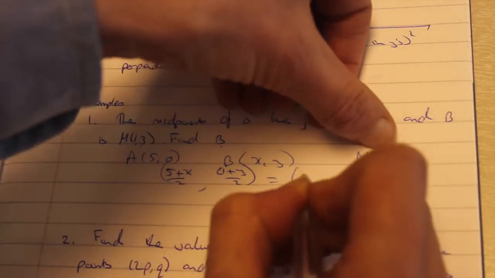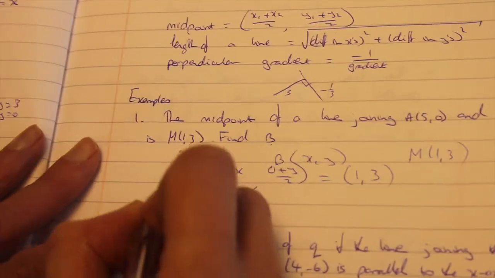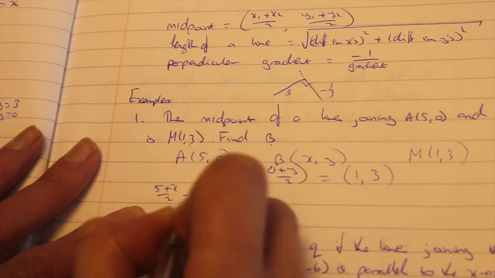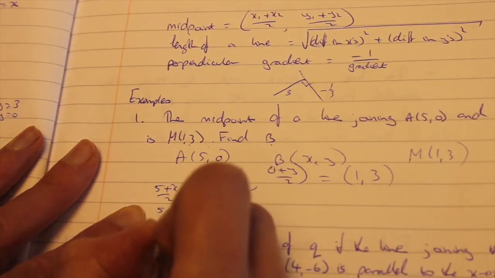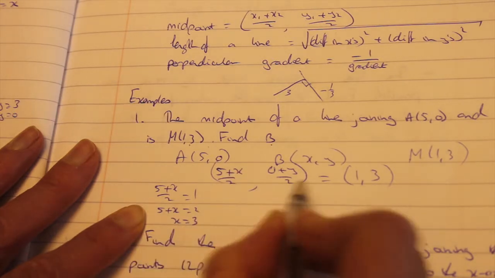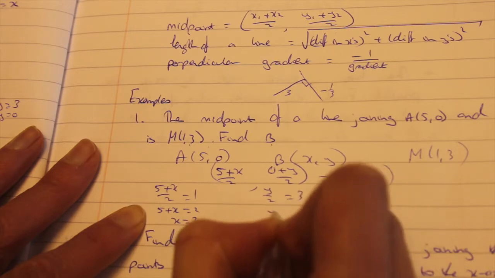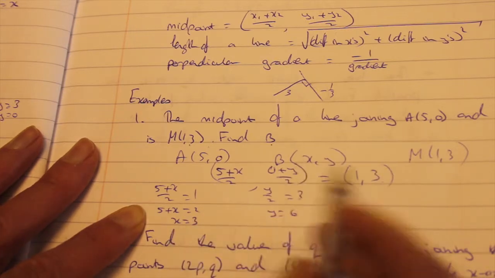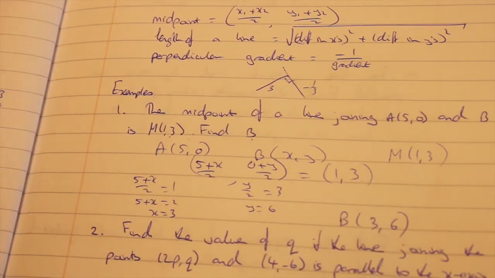And you're told this answer is 1, 3. So if you look at your x's, 5 add x divided by 2, the answer should be 1. Bring that 2 across and multiply, so 5 add x equals 2, so x equals 3. Do exactly the same for the y's, so not add y over 2 equals 3, so y equals 6. So your B point is your x and your y.